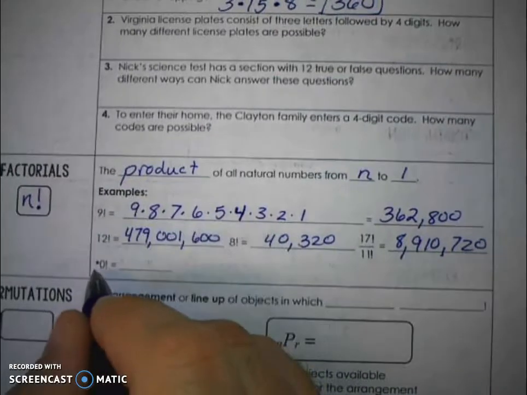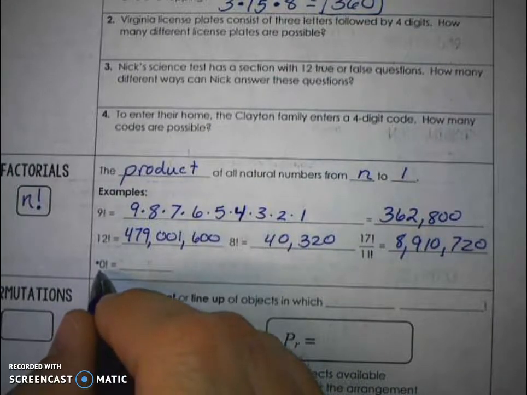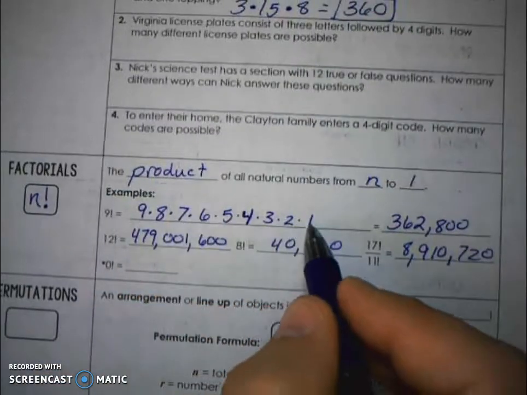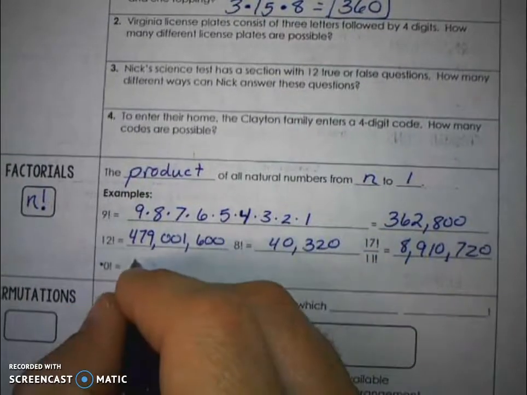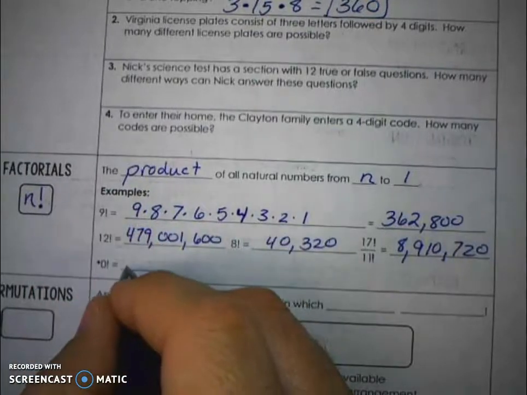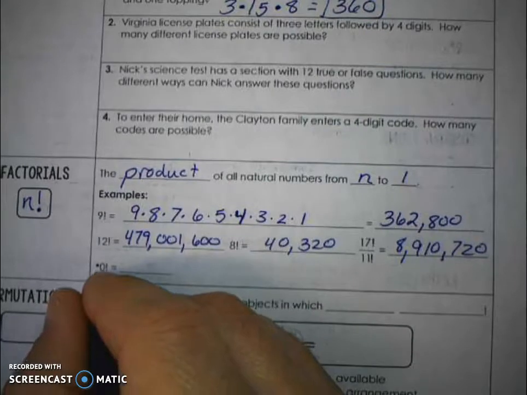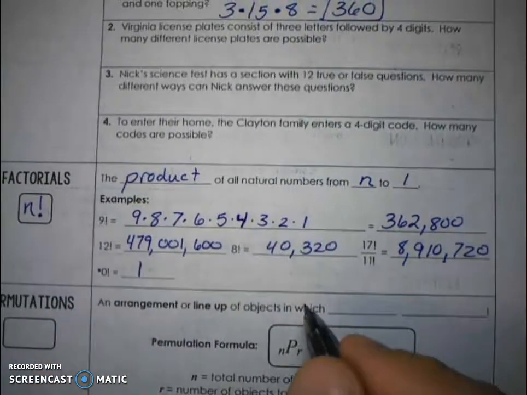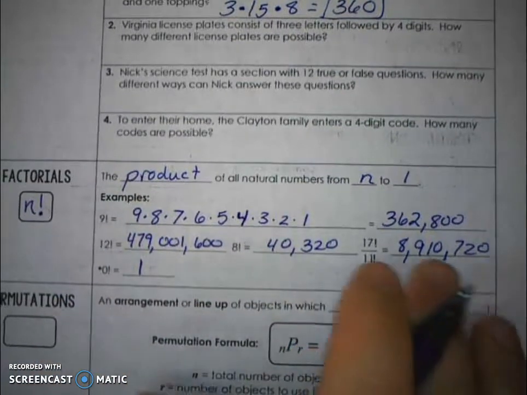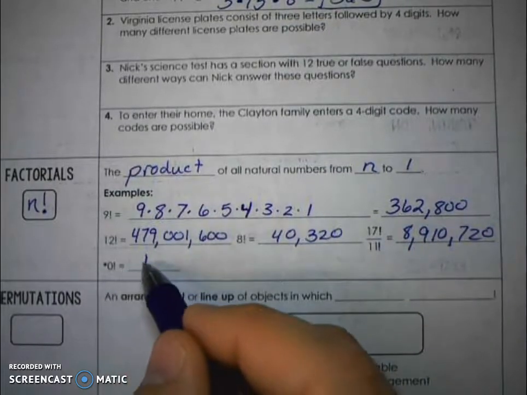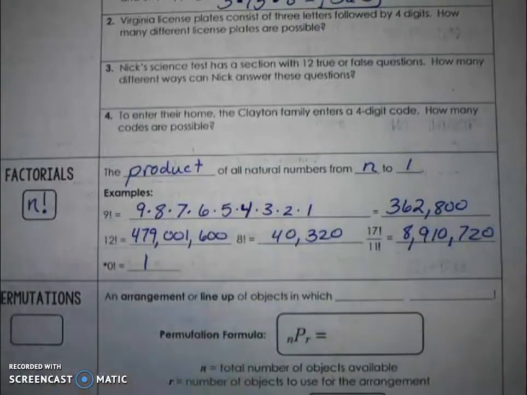And then 0 factorial, we've got to be careful with this. Okay, 0 is not a natural number. So that means I'm not going to have any numbers that I start multiplying down to 1 except the number 1. Since we're talking about a list of factors, when we're multiplying things together, there's always a factor of 1. So 0 factorial is 1. Okay, now I'm going to show you how to do factorial in the calculator the shortest possible way.